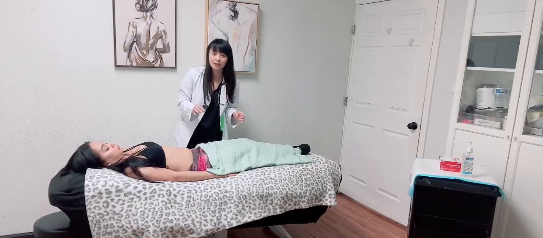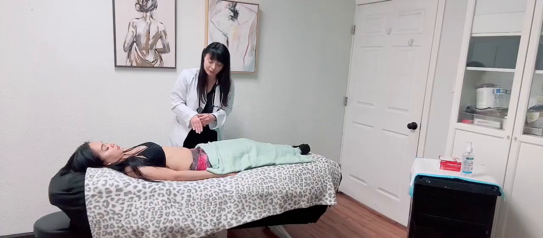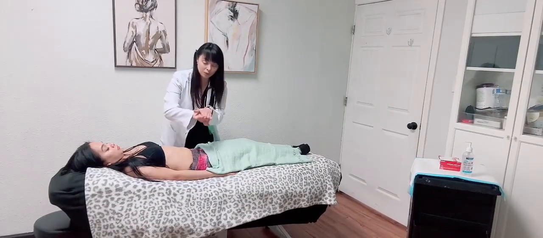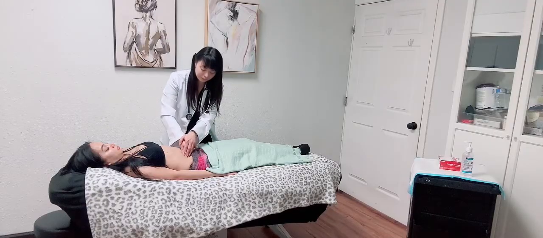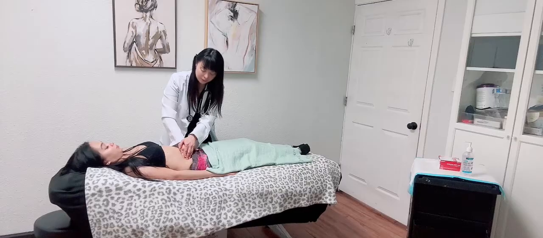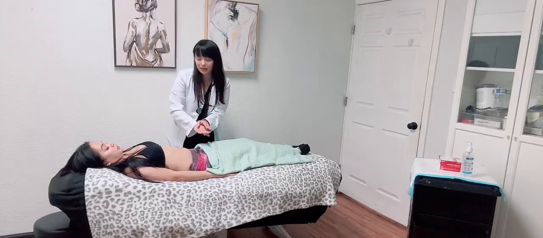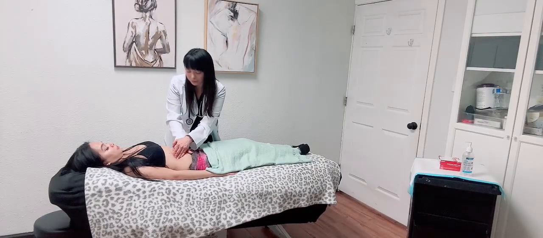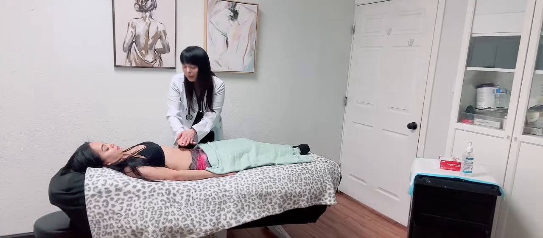So I'm gonna go ahead and do deep palpation on each quadrant. From the right lower quadrant, I'm going to use my two hands and palpate it. Do you feel any pain? No. All right, perfect. Now I'm gonna move to the right upper quadrant. I'm gonna do some deep palpation. Do you feel any pain? No. Perfect.